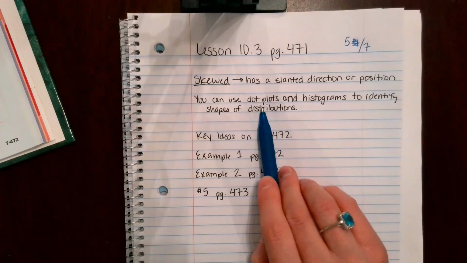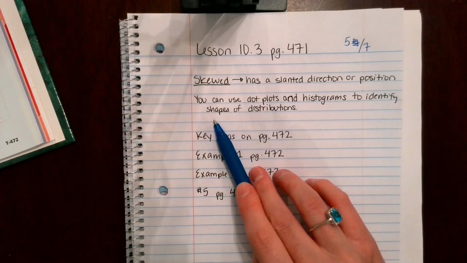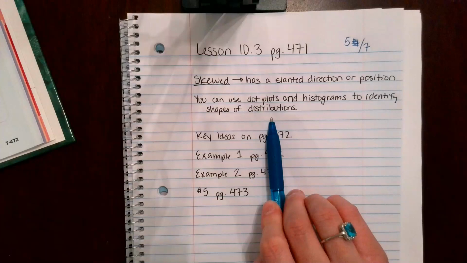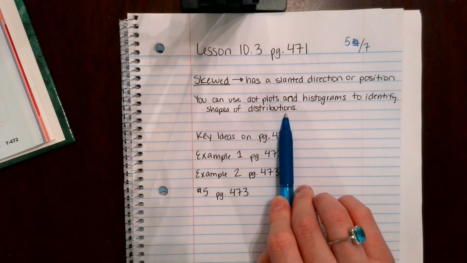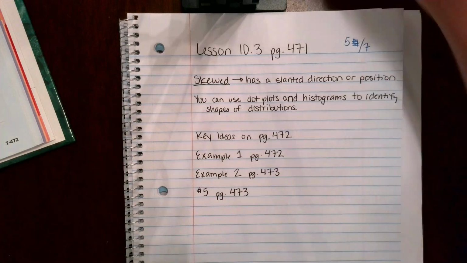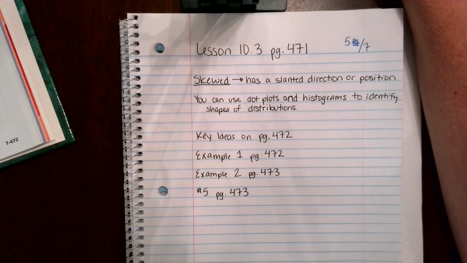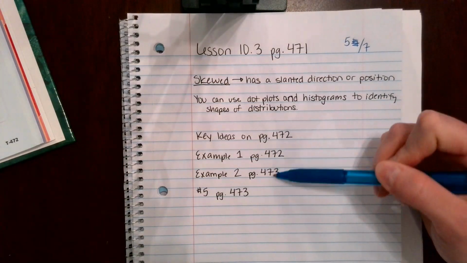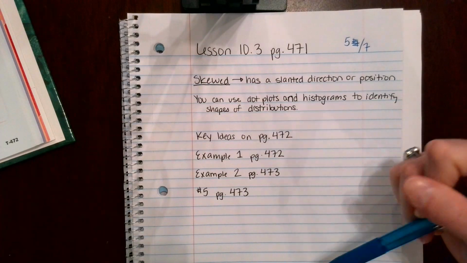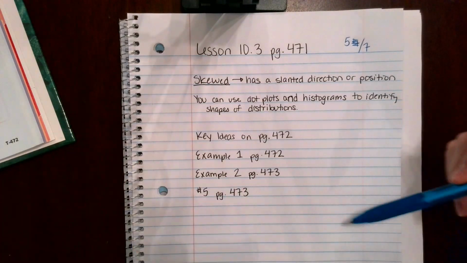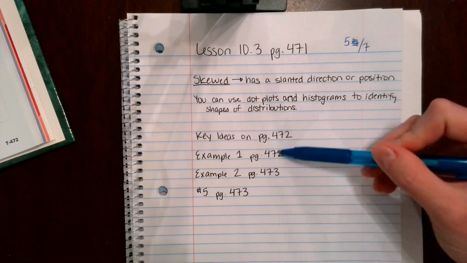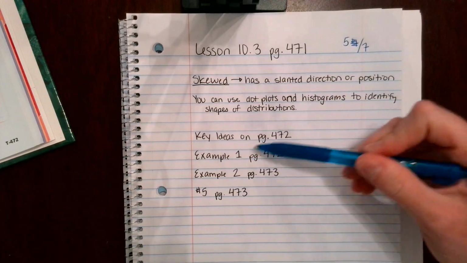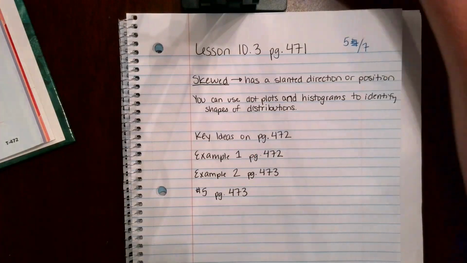You can use dot plots and histograms to identify shapes of distributions. So if you need to write that down in your notes, you can always pause the video if I go too quickly, so you have time to write that down. All right, so we're going to look at a couple things in your textbook. It's easier to look at the examples in the book than me trying to recreate the graphs. So we'll look at the key ideas on page 472, example 1, example 2, and number 5. I'll show you on the textbook.